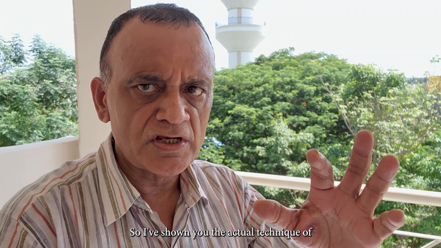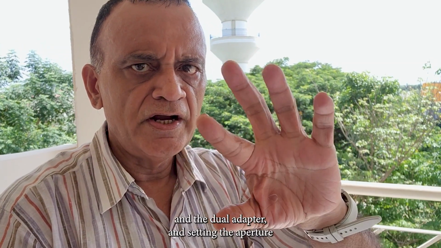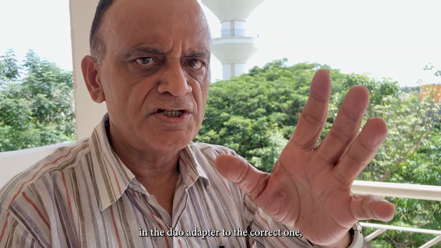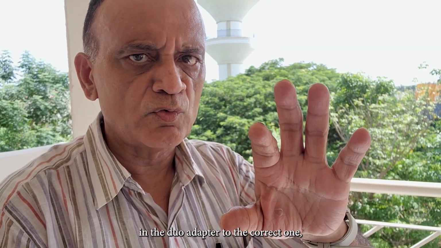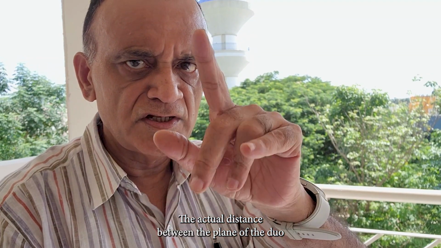So I've shown you the actual technique of setting up the phone, measuring the distance between the subject and the DOF adapter, and setting the aperture in the DOF adapter to the correct one, and then setting the distance based on that aperture, the actual distance between the plane of the DOF adapter and the subject.